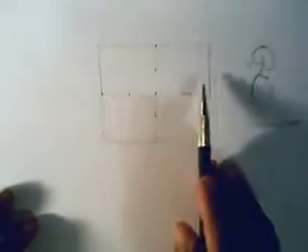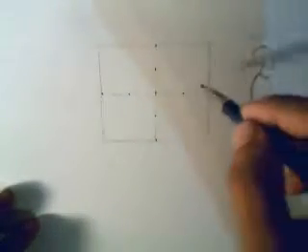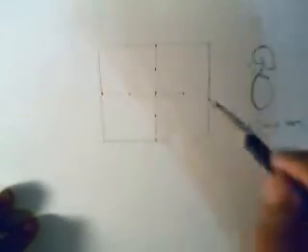Okay, so now this gives us the plane, the formula for us to fit the invention in this place. So these are our dimensions.